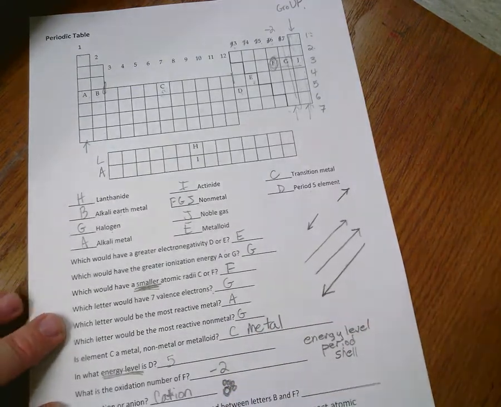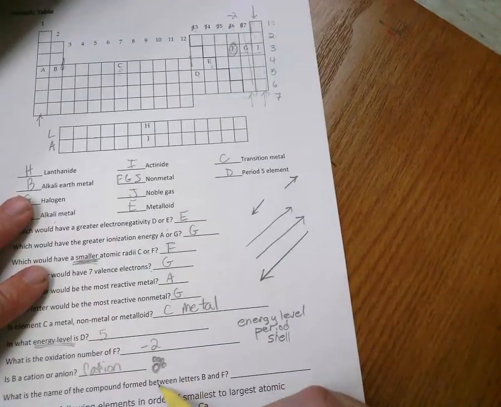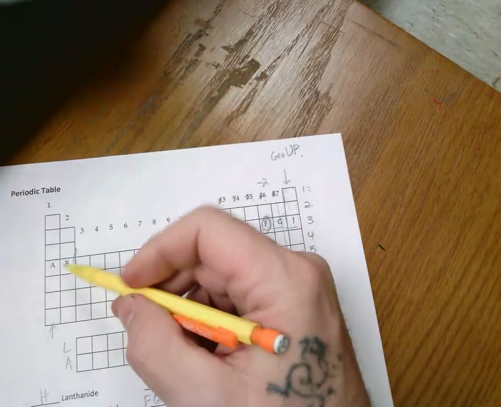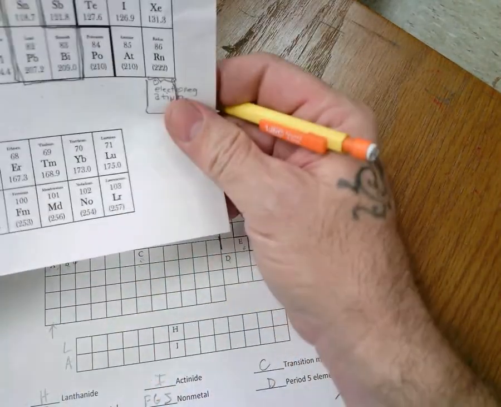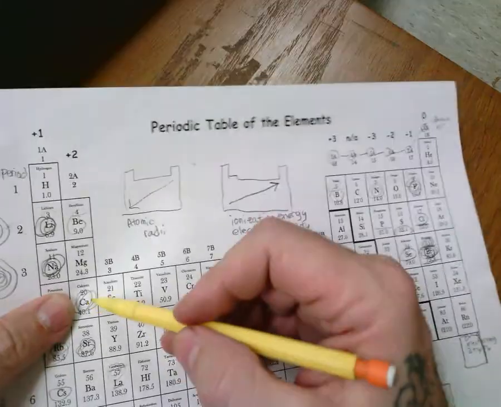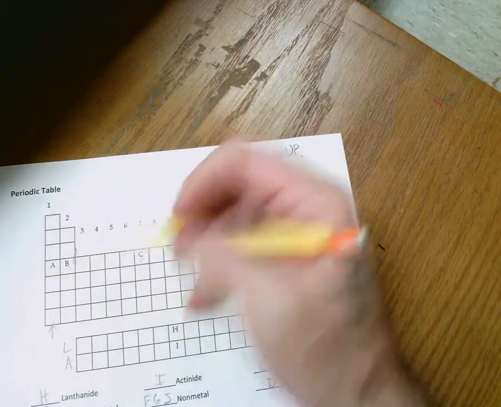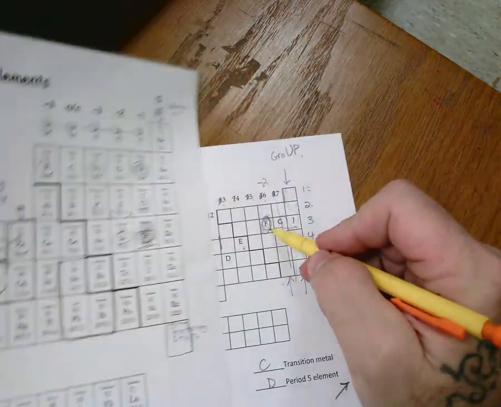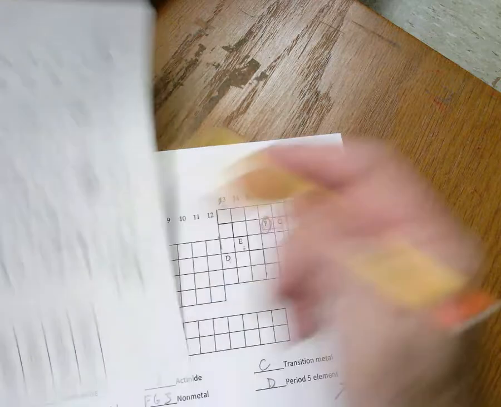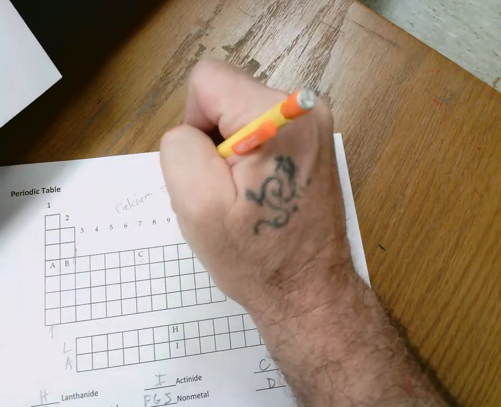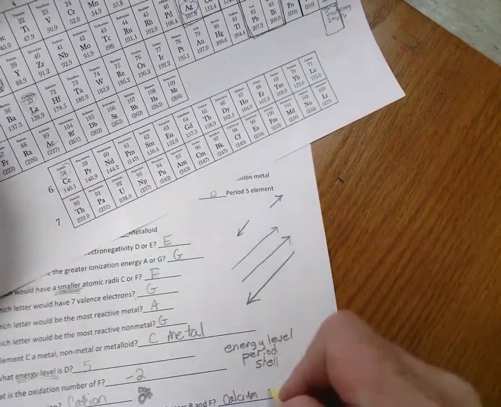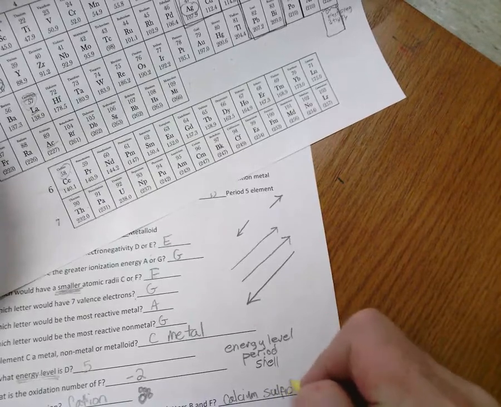Never mind. Okay. What is the name of the compound formed between the letters B and F? All right. So here we have to figure out what B is. B is calcium. Calcium, 1, 2, 3, 1, 2, 3. So calcium. And F is right here, so it's 1, 2, 3, so it's sulfide. So it is calcium sulfide. Calcium sulfide, which is an ionic.